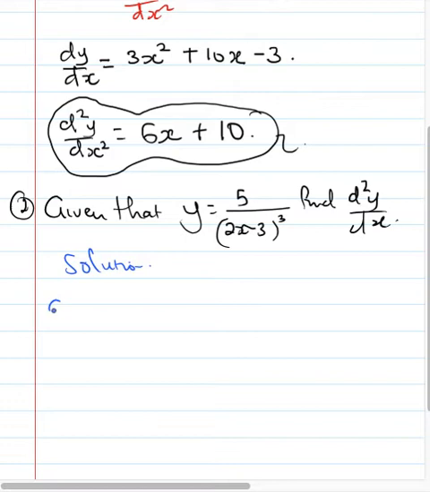Now from this we can say that y is the same as 5 into (2x minus 3) to the power of negative 3. We looked at this, and I told you that this comes from the laws of indices, the negative powers. So this is how we write it. And now working out the first derivative, the 3 has to come down here, so multiplied by 5 we get negative 15.